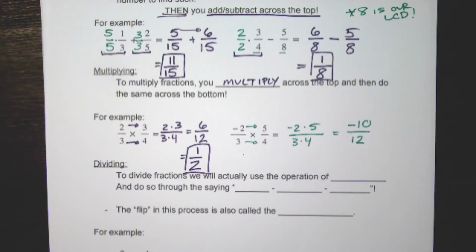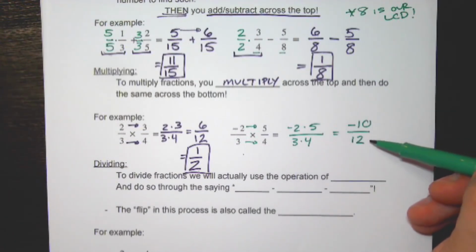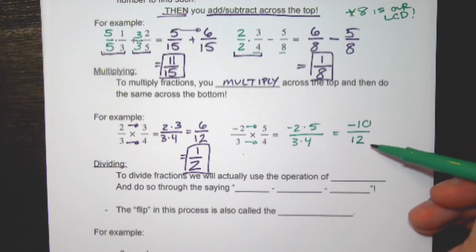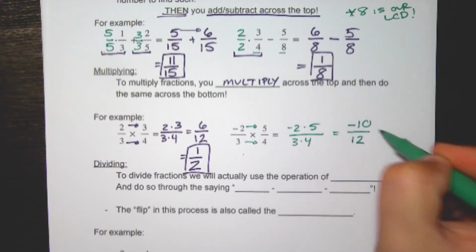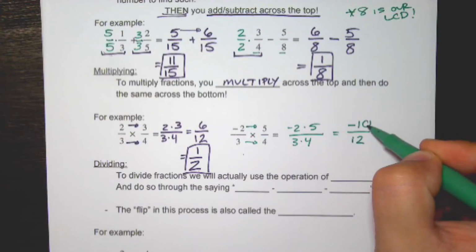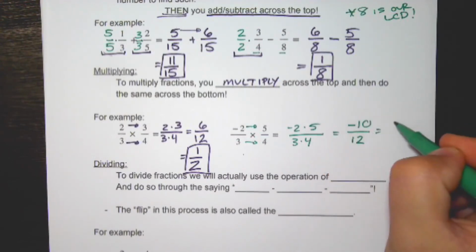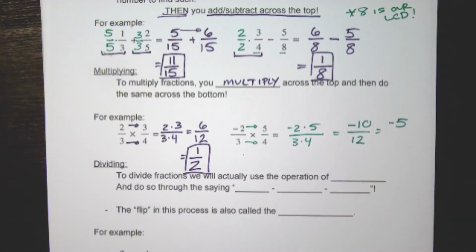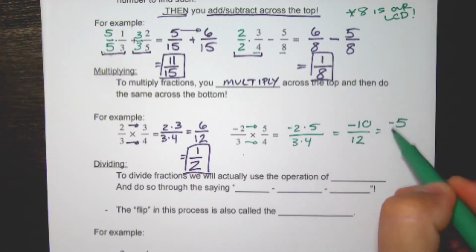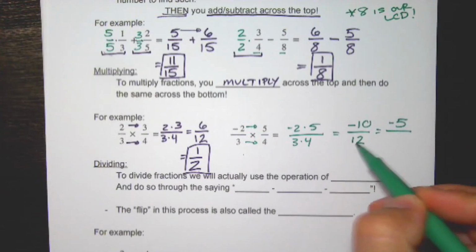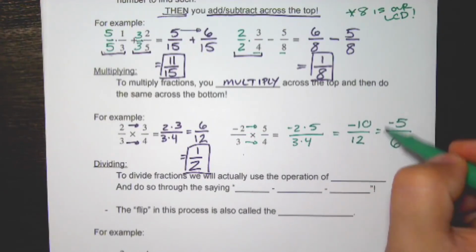Now, take a moment to think. Is this fully simplified? How can we tell? Well, a nice way to start is if we know our numbers are even, we know they each have at least a 2 that they share that we can cancel out. Well, 2 goes into this 10, we just saw, not 5 times, but -5 times. Because if we just take the 2 out, it's got to stay negative. And 2 goes into 12 6 times.